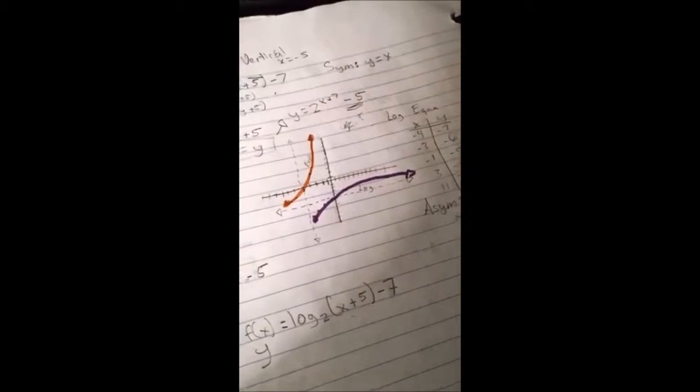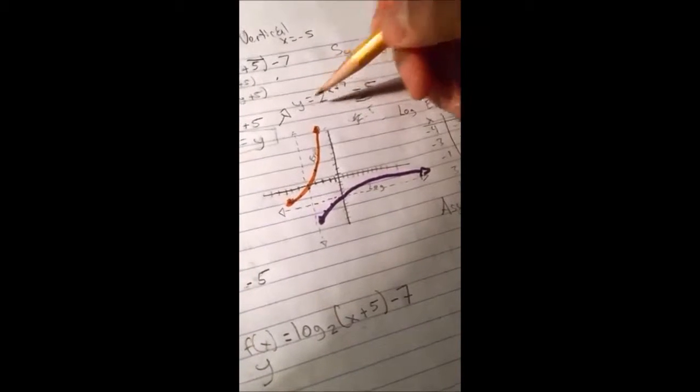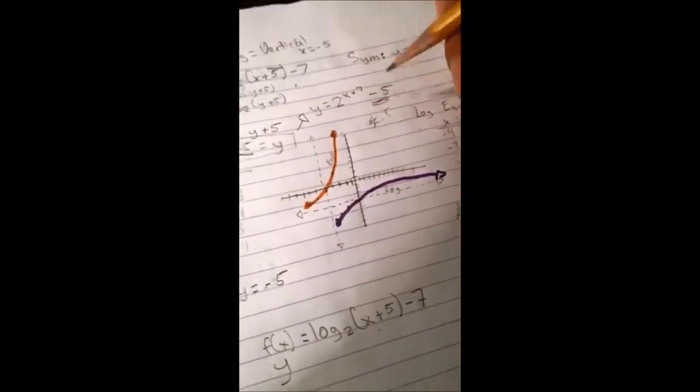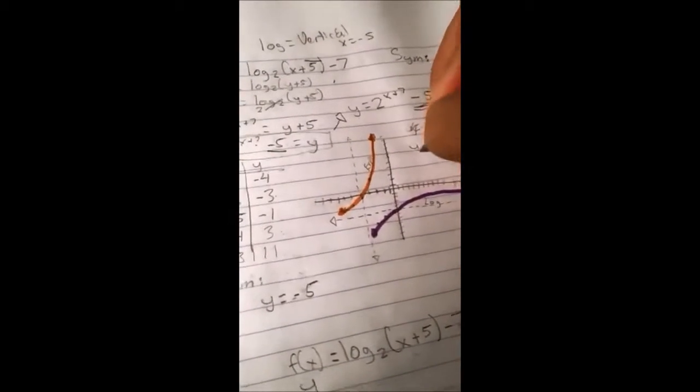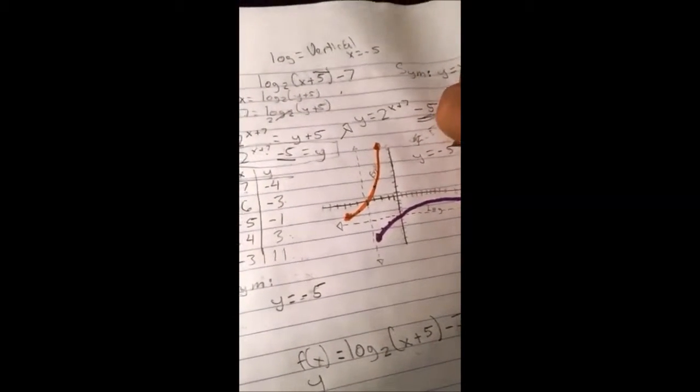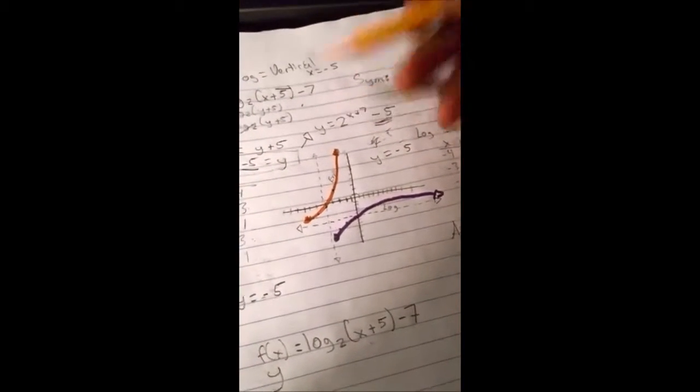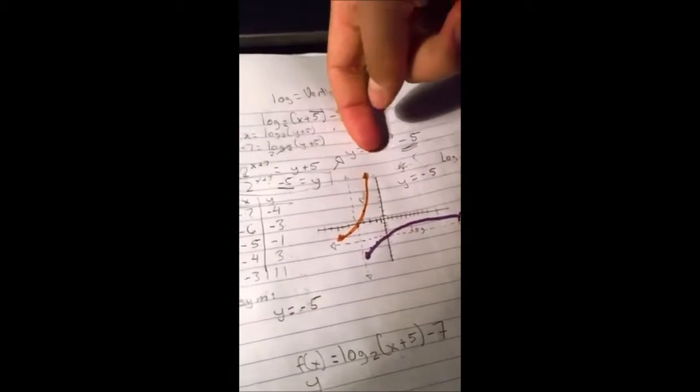So also, just to help you visualize this, think of it as y equals negative 5. If you ignore these numbers here, you get y equals negative 5. So that would be your asymptote. So you go to y equals negative 5, 1, 2, 3, 4, 5.